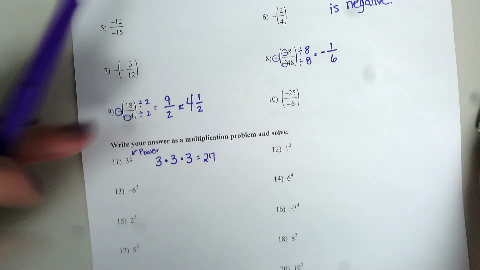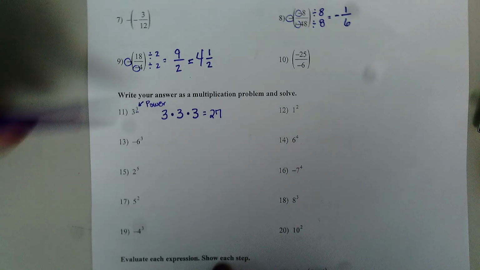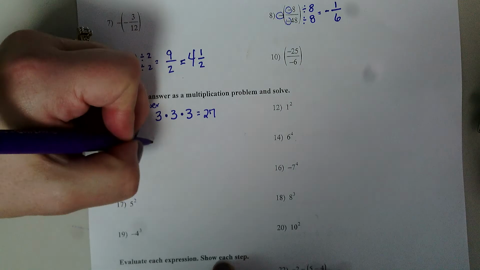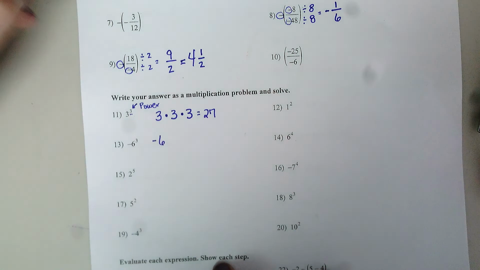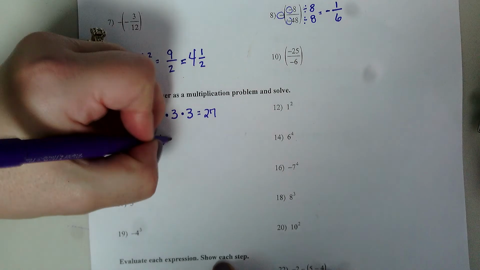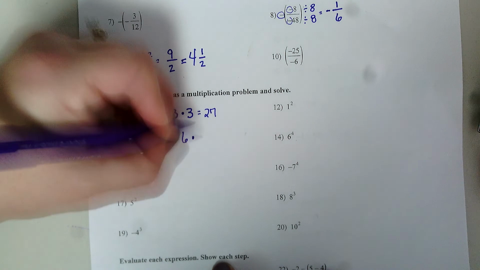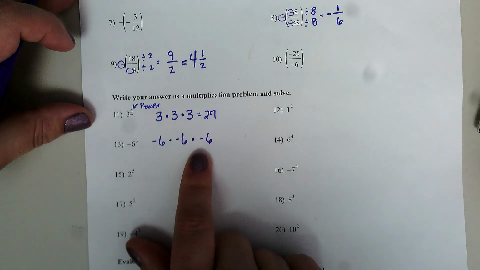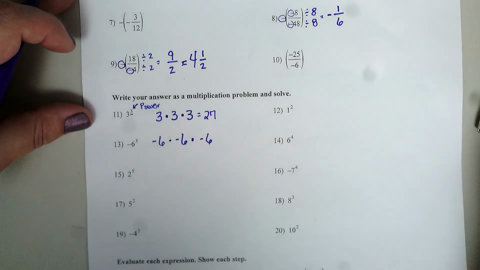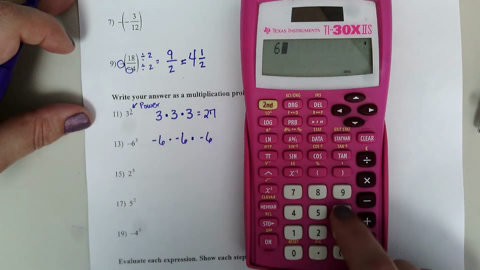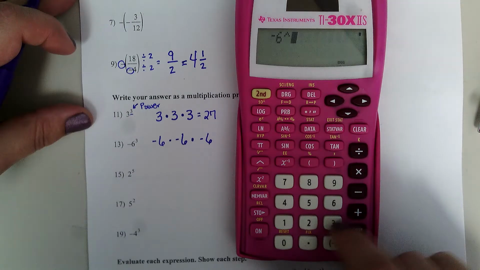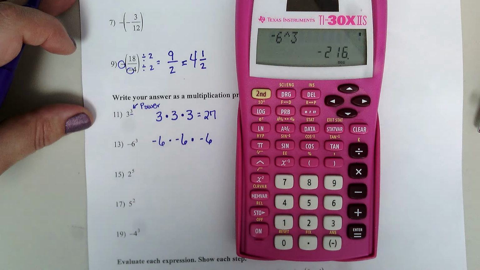Okay, but for this particular part of your work, I want you to write these out, okay? So this one is -6 to the third power. So we're going to say -6 times -6 times -6, okay? So I have 3 negatives, which would mean my answer is going to be negative, and I have 6 to the third power. So 6, well, let's see, -6 in the calculator to the third power is going to be -216, okay?